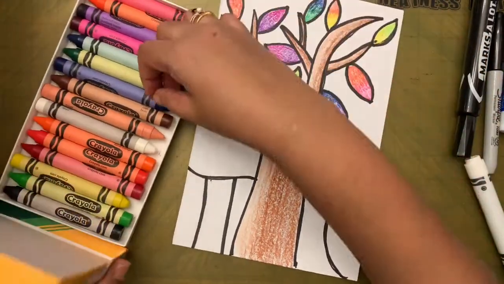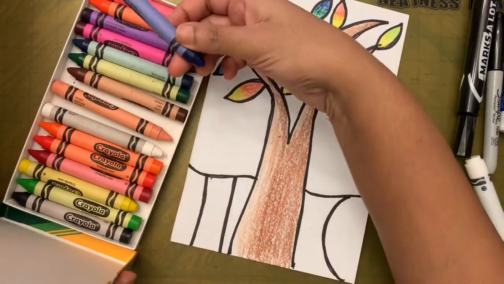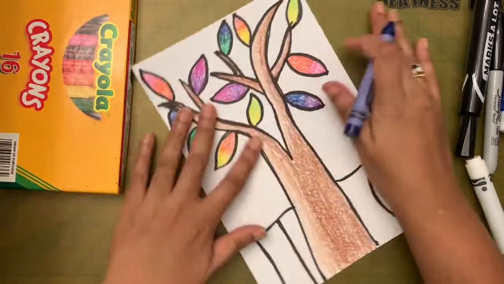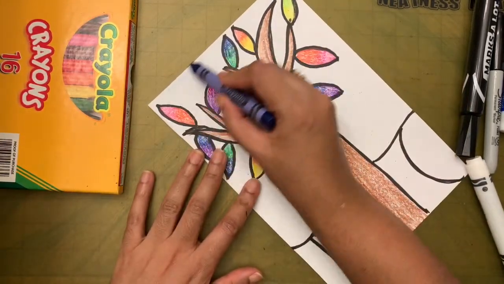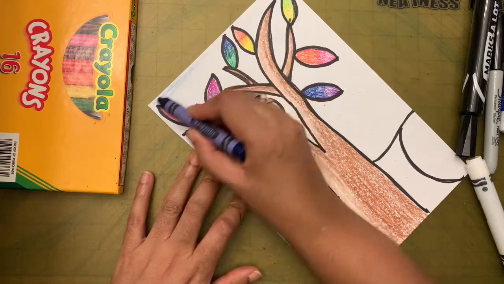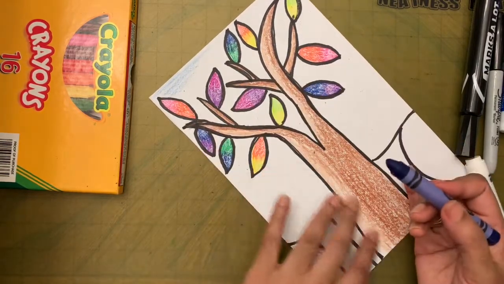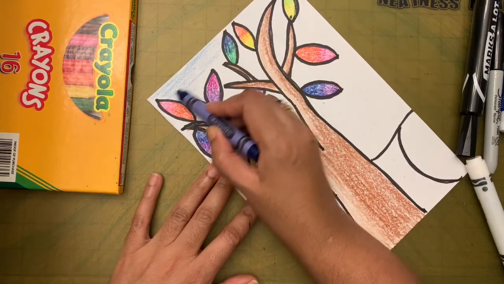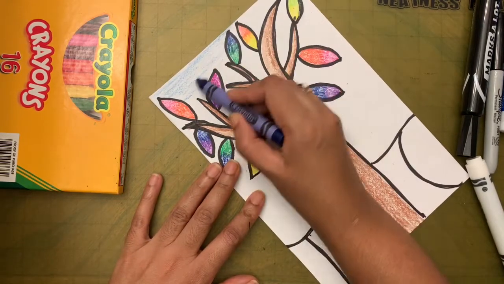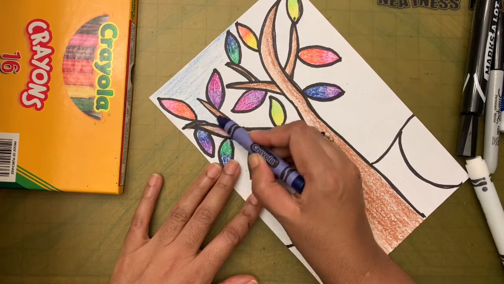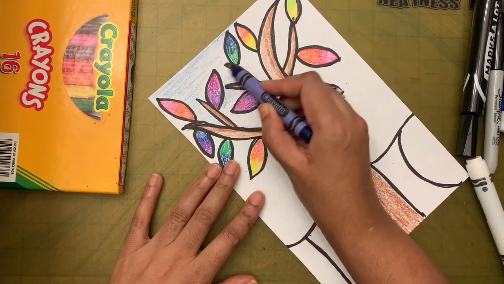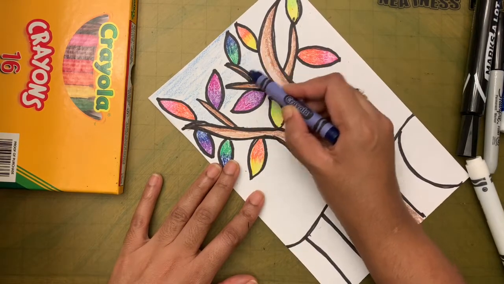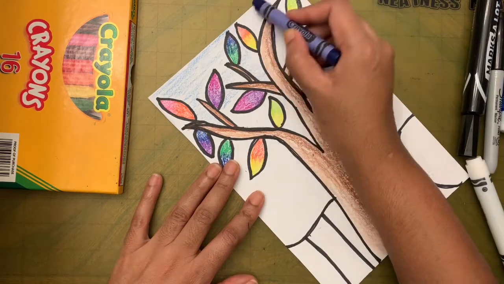So the sky, maybe you can use blue if it is the daytime that you are coloring. It is daytime because we are putting shadow and things, right? So let's put blue lightly.